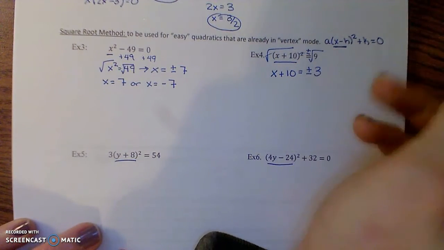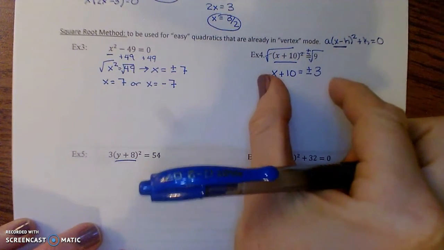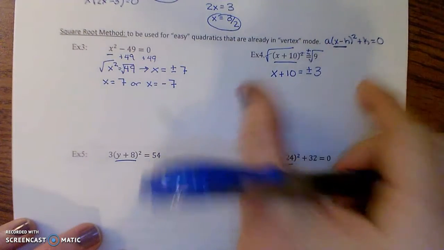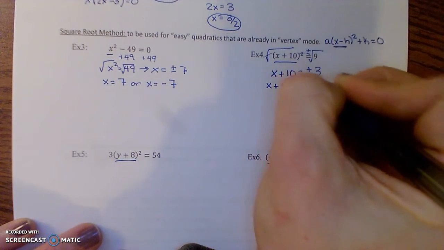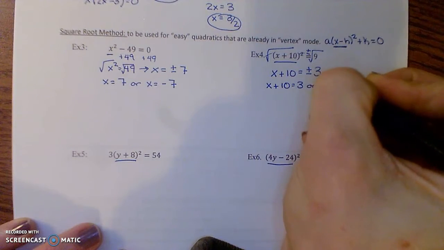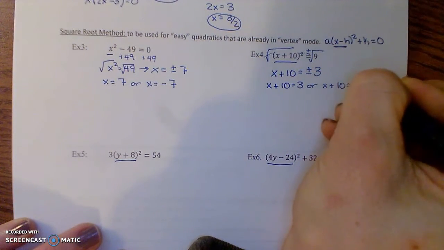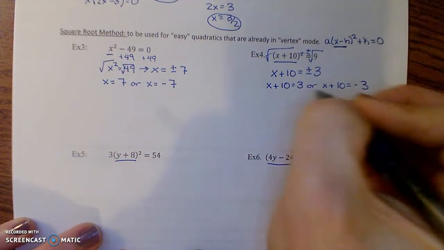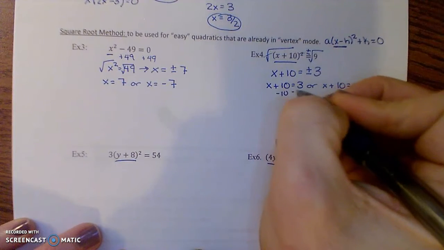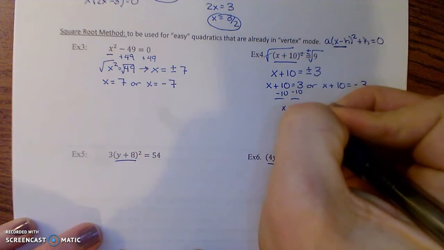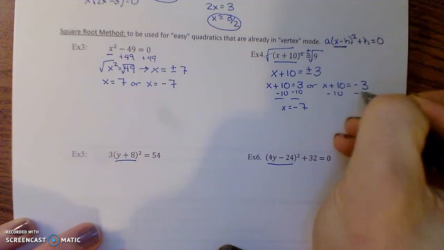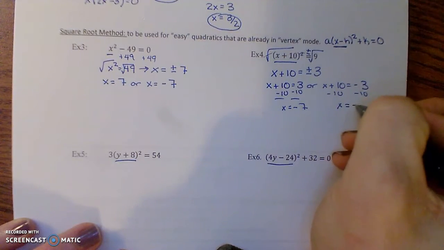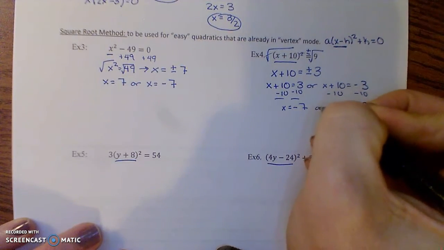And now, once we have this statement, I can go ahead and split that up into two separate equations. X plus 10 equals 3, or x plus 10 equals negative 3. Subtract 10 from both sides. We get x equals negative 7. Subtract 10 from both sides. We get x equals negative 13.